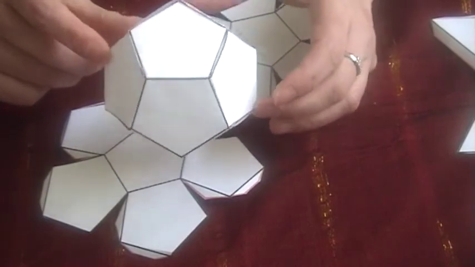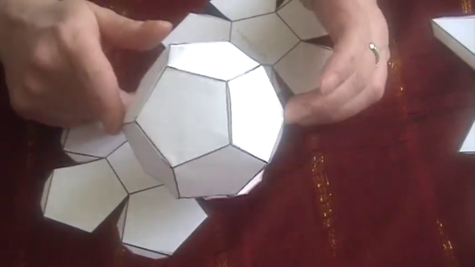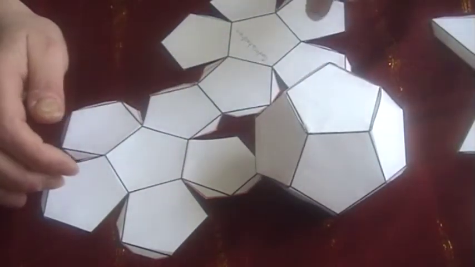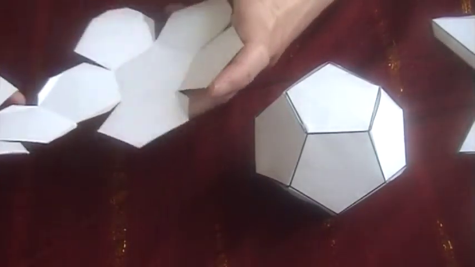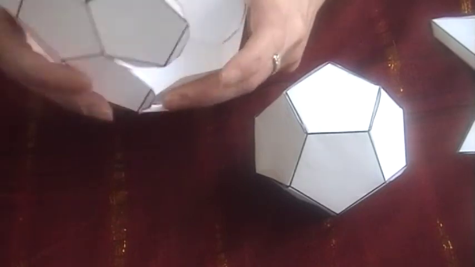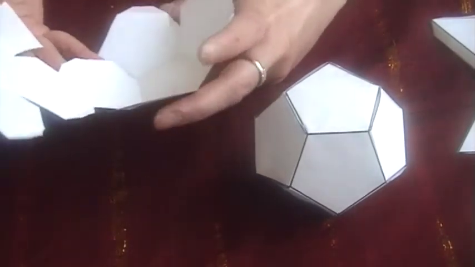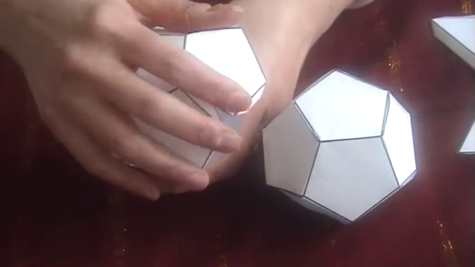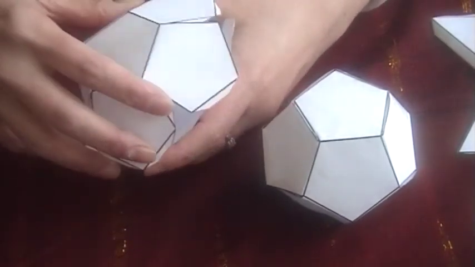It can be transformed into a soccer ball if you combine this with hexagons. But this is a dodecahedron. It's an interesting shape. It's not very complicated. You just fold one set of 6 this way, and the other set of 6 will cover the top, and they will fit together to form this shape.